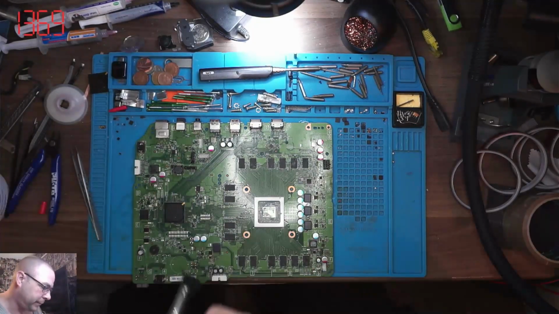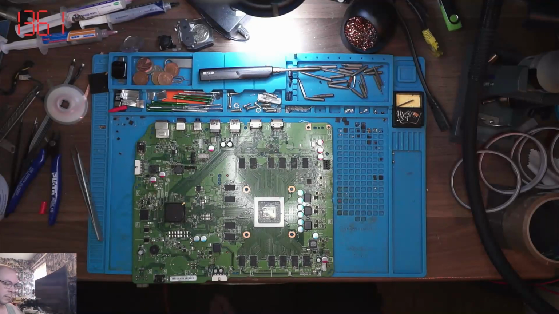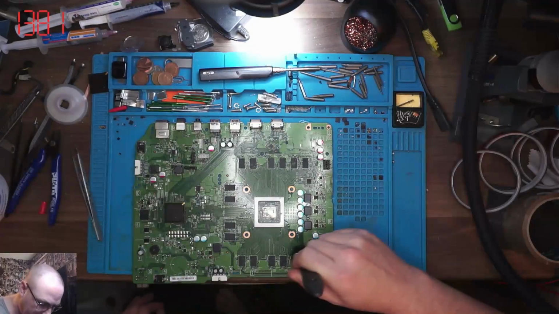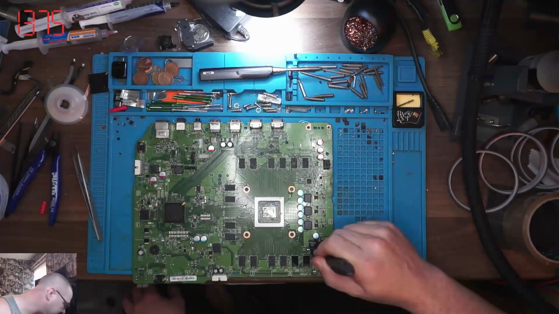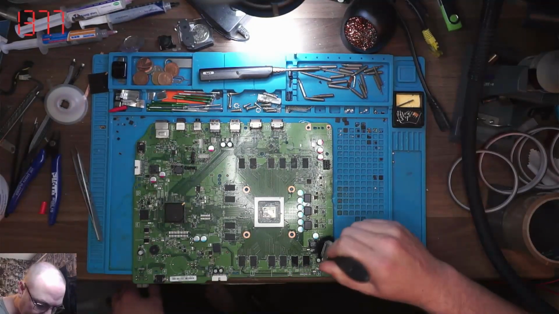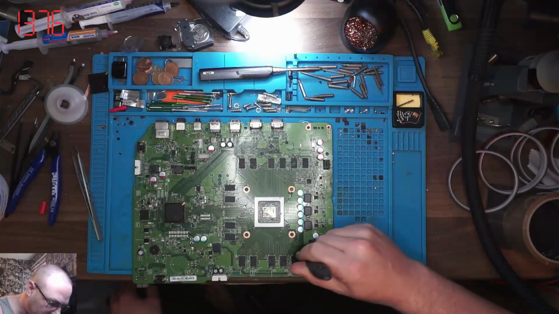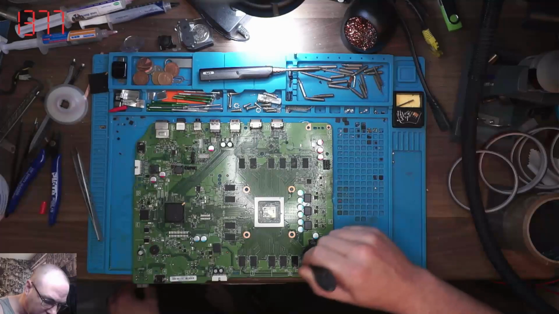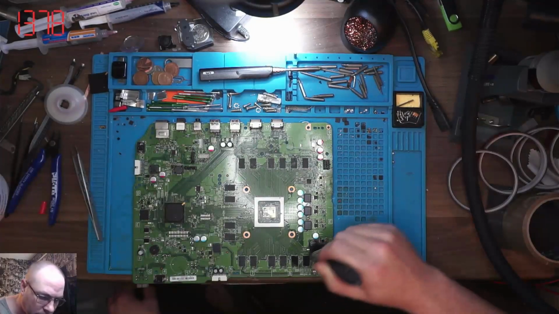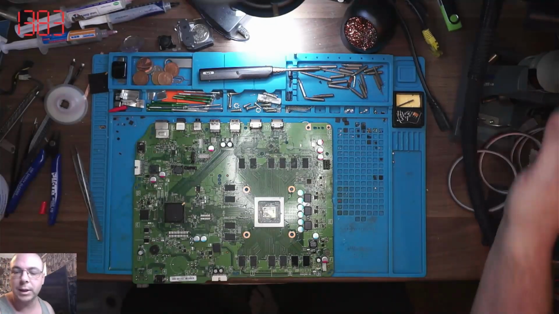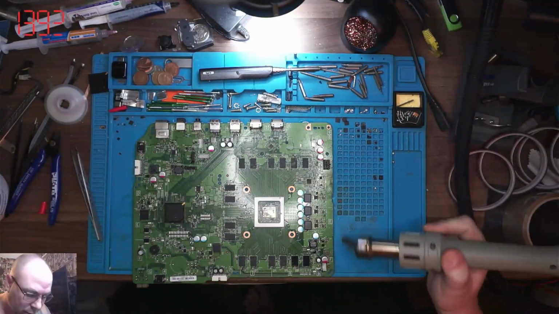Just give that another quick clean. I can't remember, I don't think I did clean the TPS51916. So I'll just give it a quick once over. So yeah, nothing lost, nothing gained on this one. If it doesn't work. If it does work though, I can return this one back to Nigel.